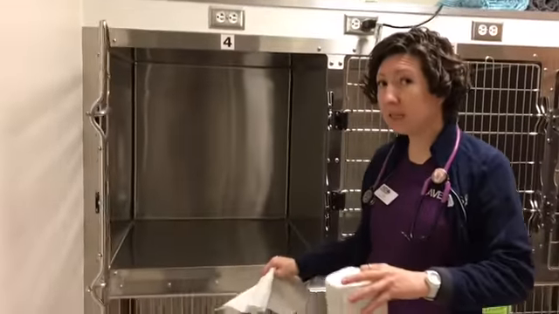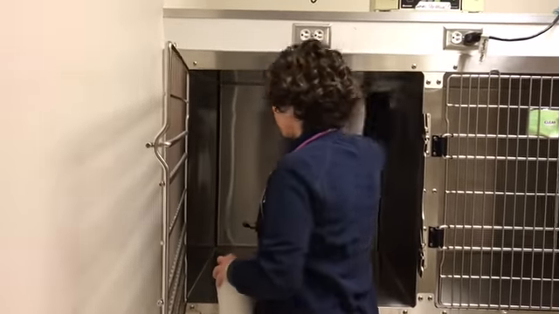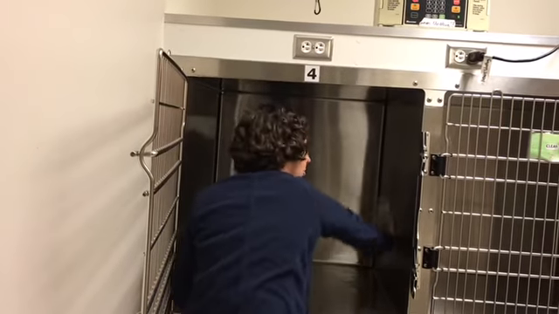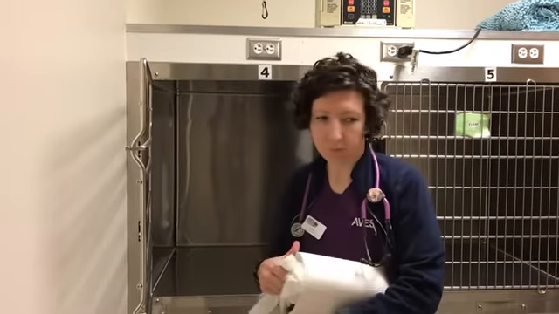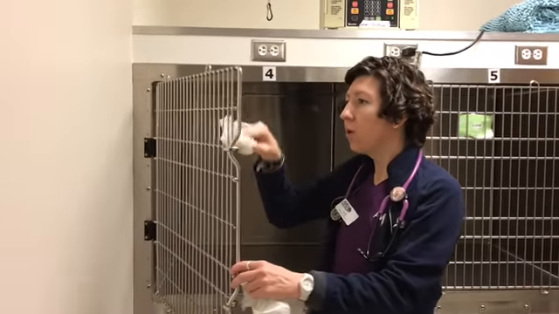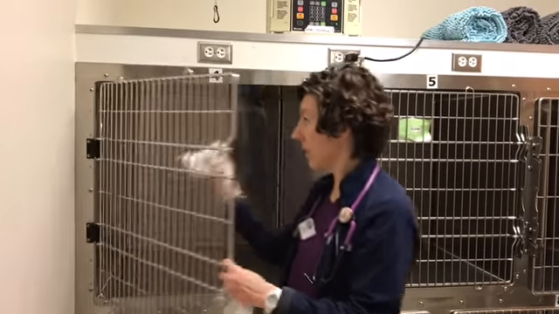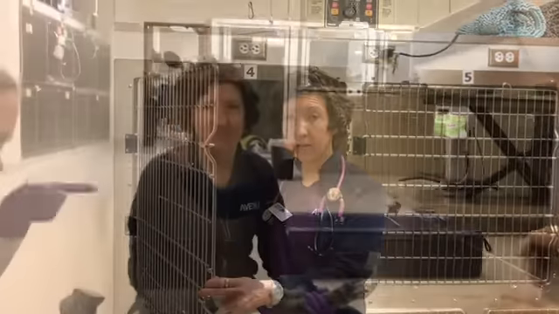Okay, so it's been 10 minutes. Now I'm going to wipe down the cage. You can also spray it down again if it's dried a little and looks a little streaky. Okay, and the last step would be to wipe down all the bars on the front of the cage, on this side and the outside. And that is how you clean a cage.